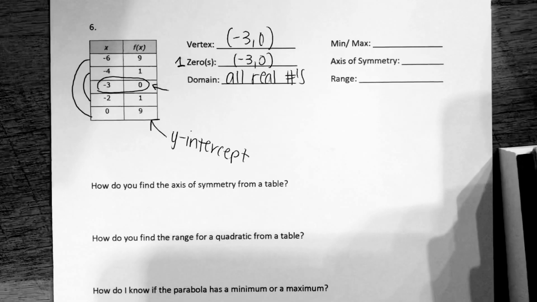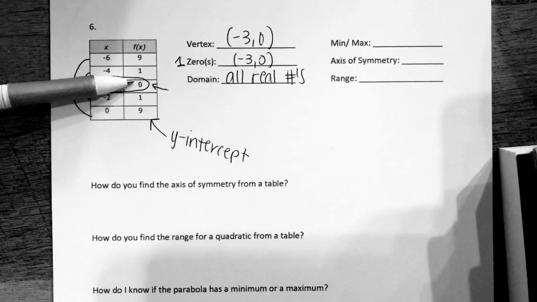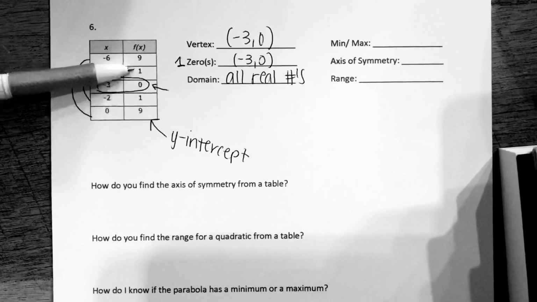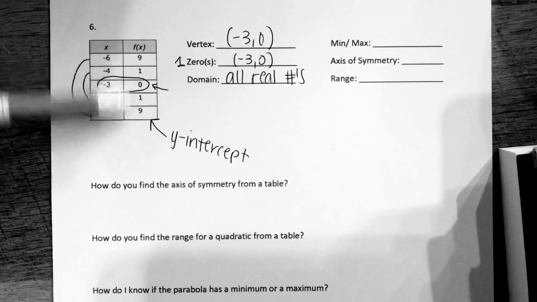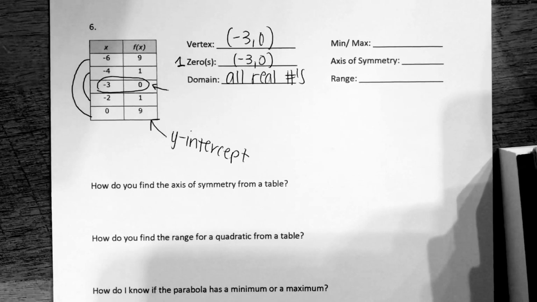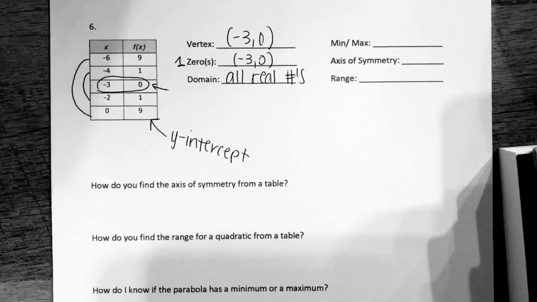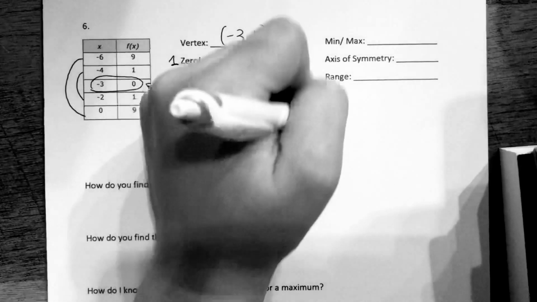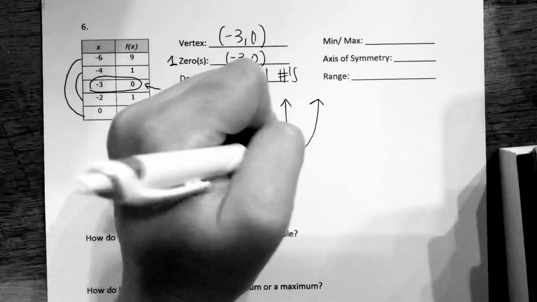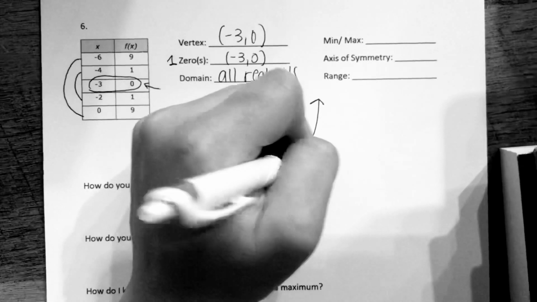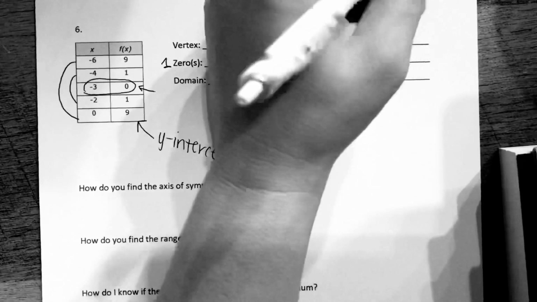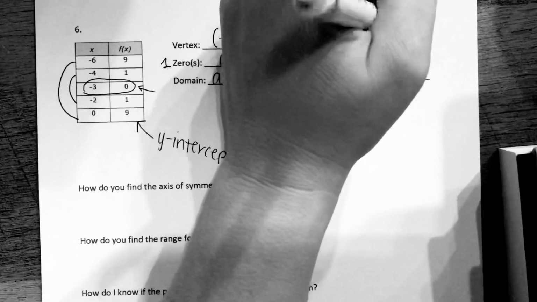As for a minimum and maximum, I'm going to go back to my vertex. I'm looking at the y values only, and I want to answer, are these y values bigger than my vertex or smaller? In this case, they're building up bigger, which means that vertex is the lowest point on my graph. Because it's the lowest point, it would be considered the minimum.